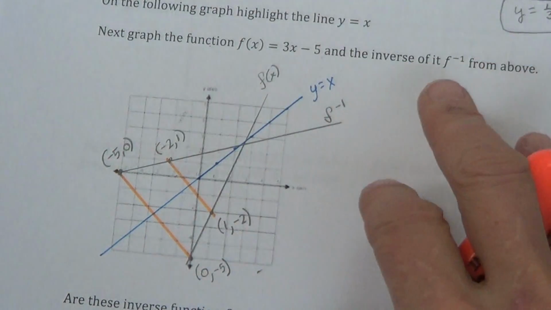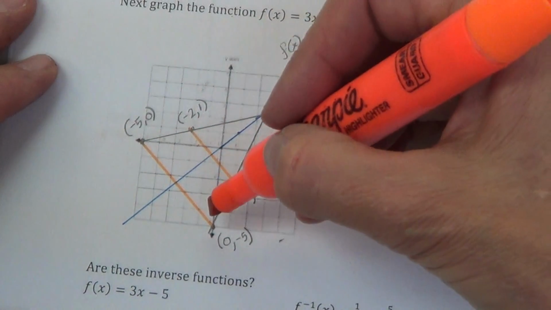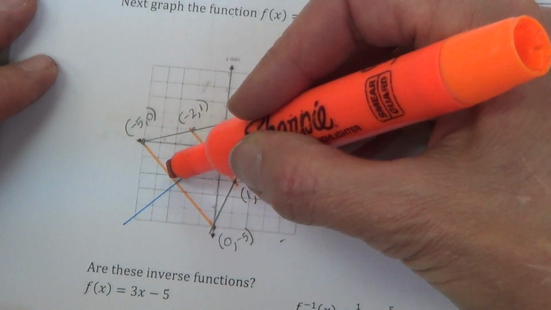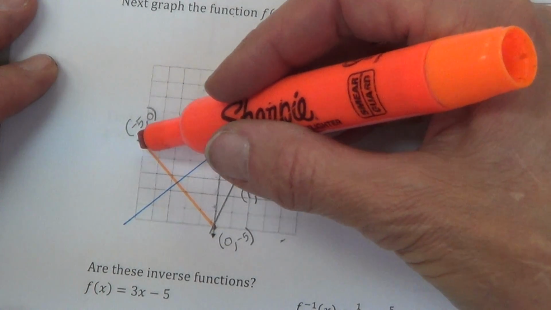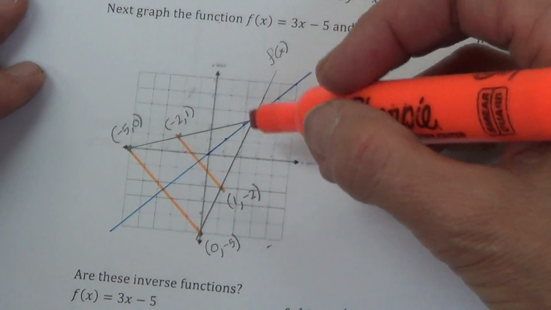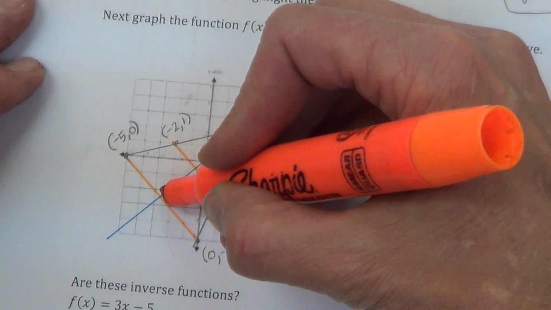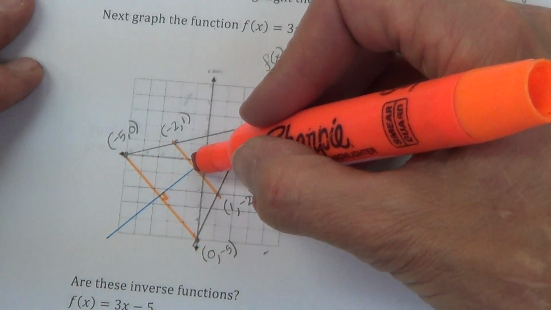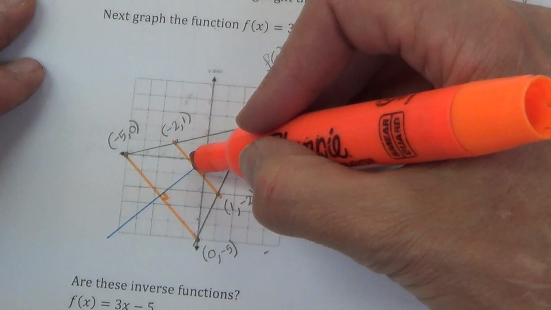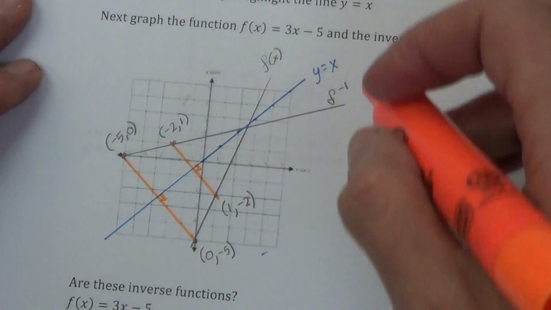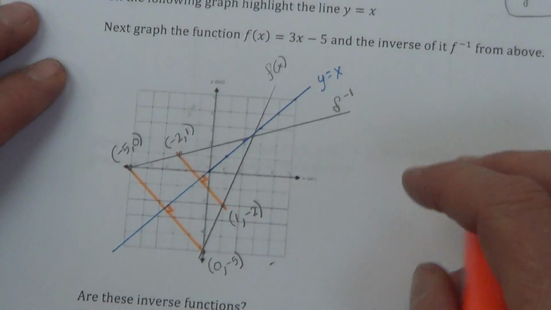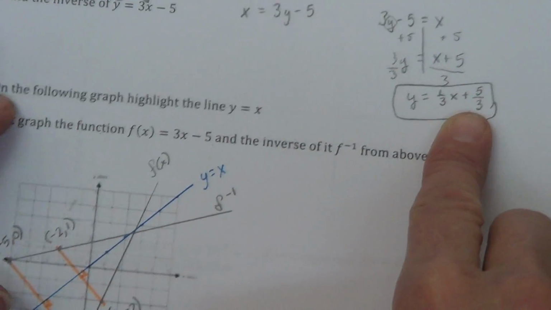And let's see. This one is 1, 2.5 diagonals, and here it's a half, 1, 2. So 2.5. And it is perpendicular. This one looks to be perpendicular. It is 1.5 from the diagonal, and this one is 1.5. Okay, so it does seem to be an inverse. We can say that that checks that line.